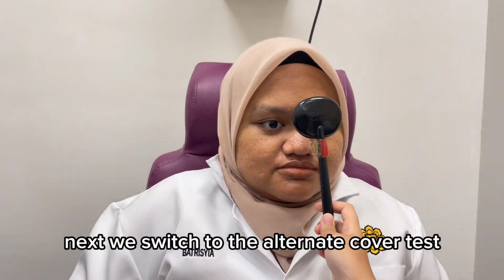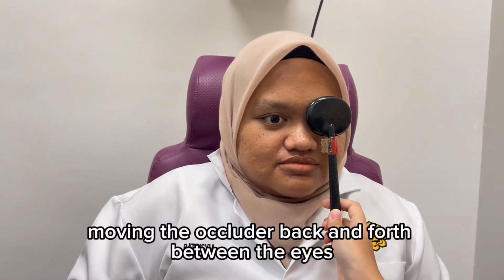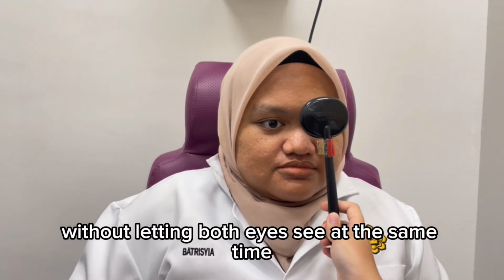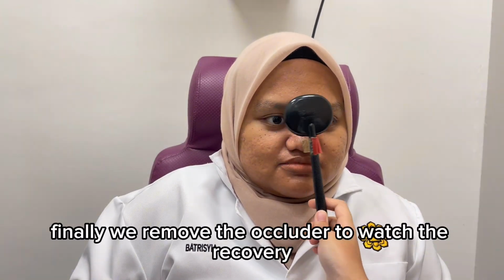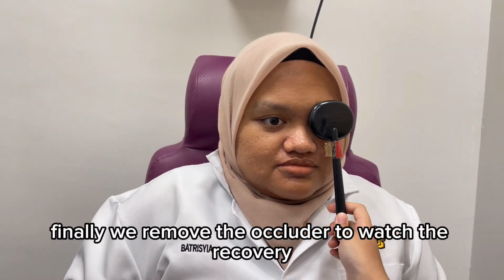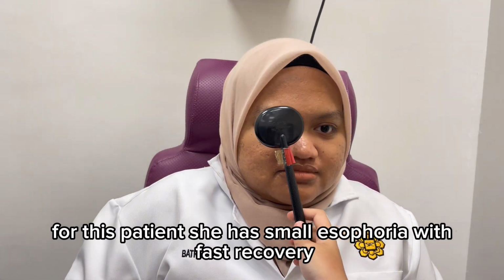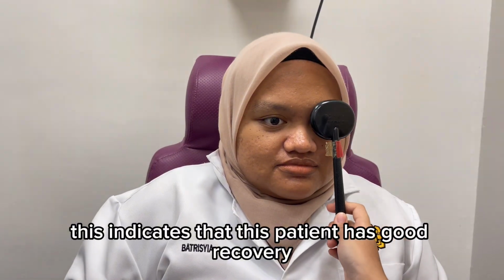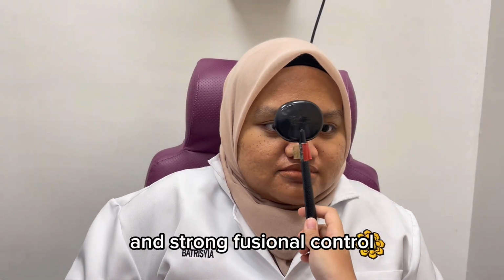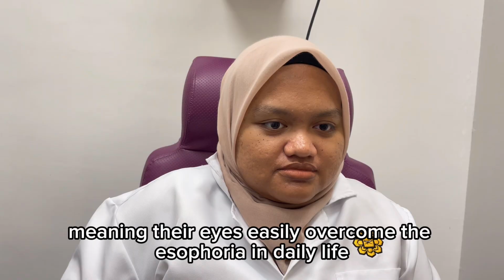Next, we switch to the alternate cover test, moving the occluder back and forth between the eyes without letting both eyes see at the same time. Finally, we remove the occluder to watch the recovery. For this patient, she has small esophoria with fast recovery. This indicates that this patient has good recovery and strong functional control, meaning their eyes easily overcome the esophoria in daily life.